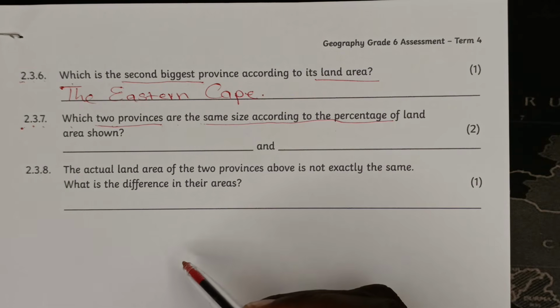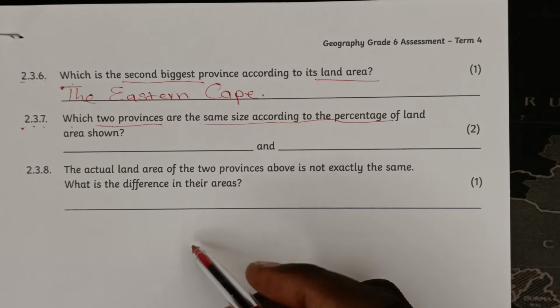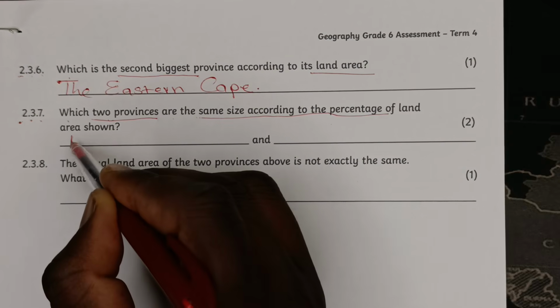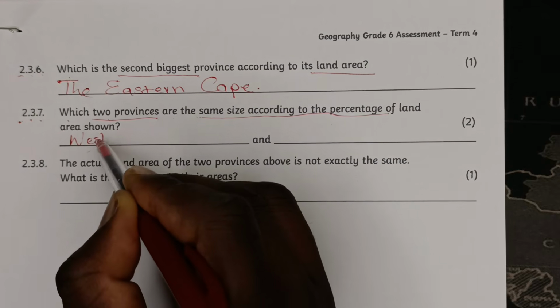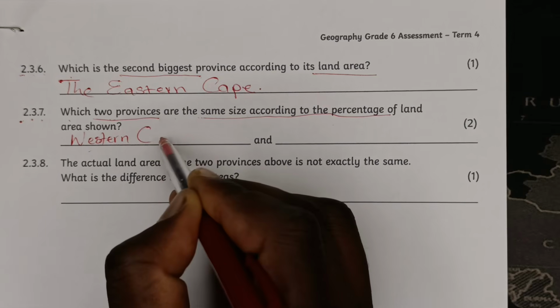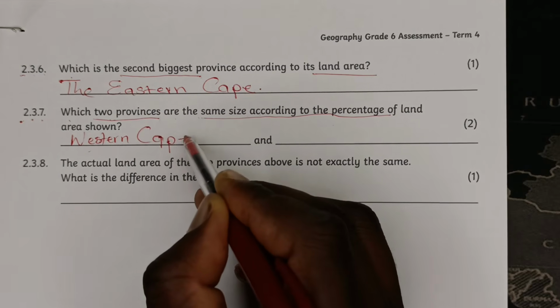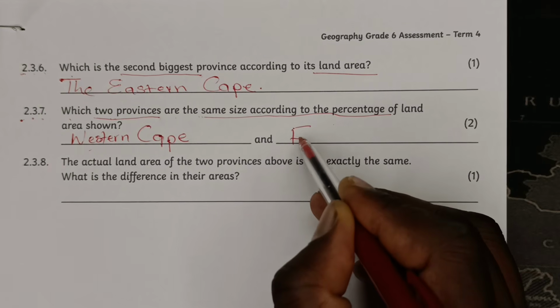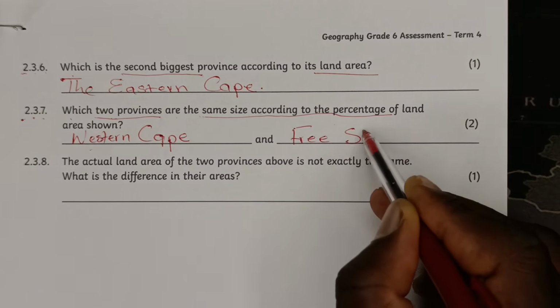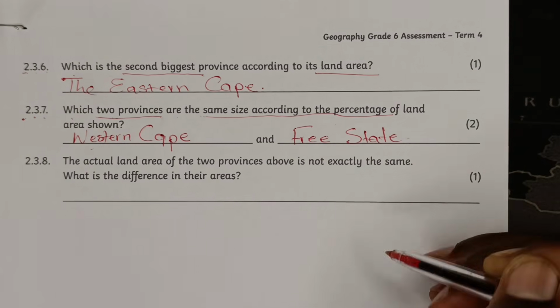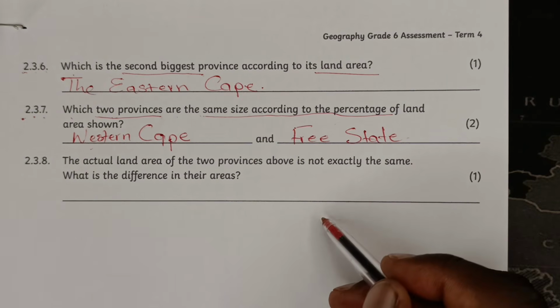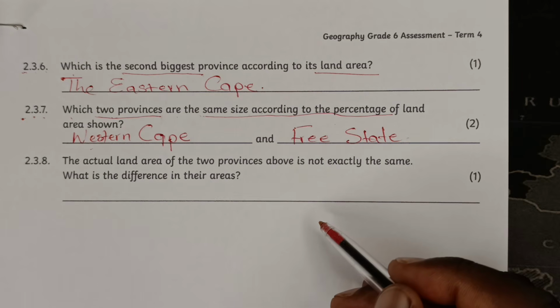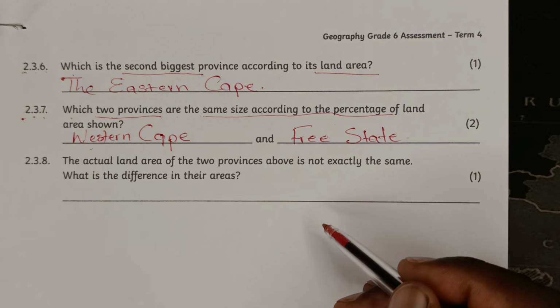So when we look at the map, we find that Western Cape together with Free State, they have exactly the same size. So as a result, they are the same.